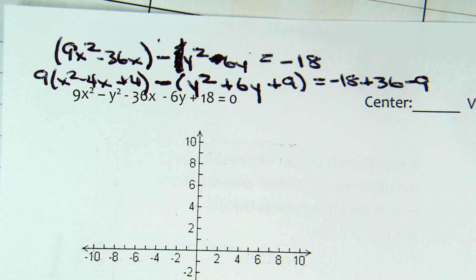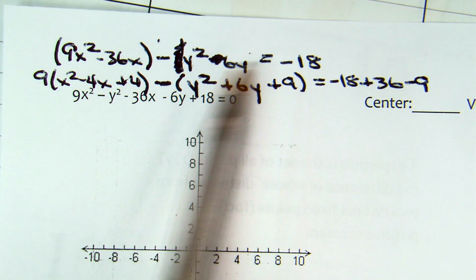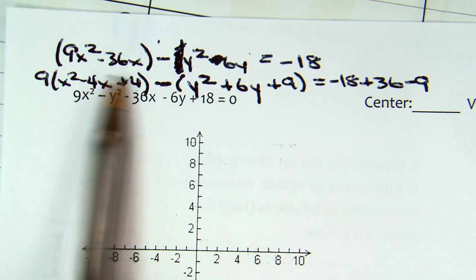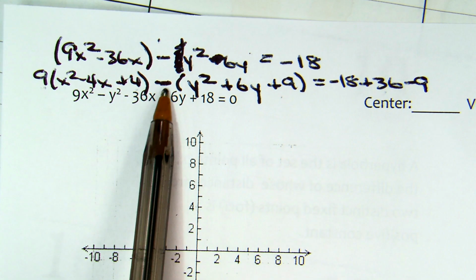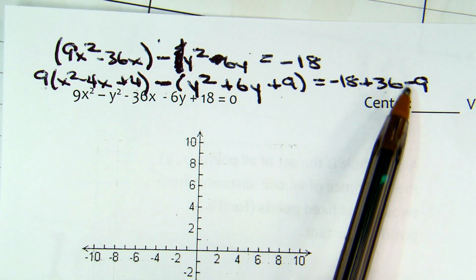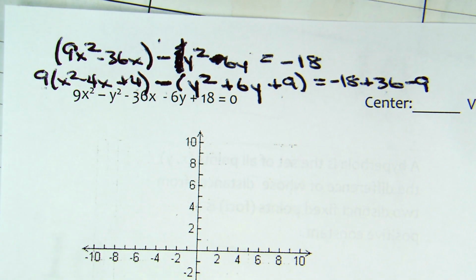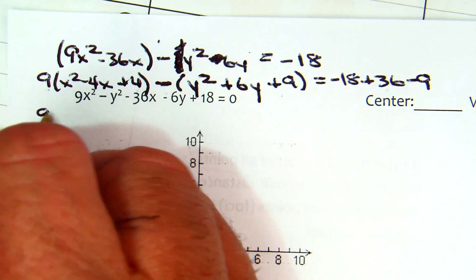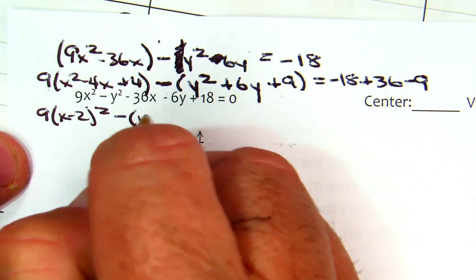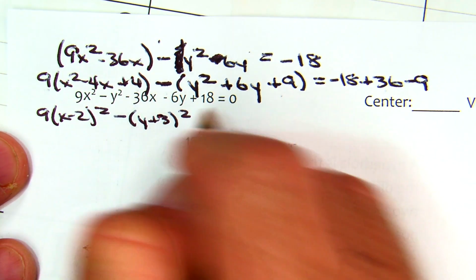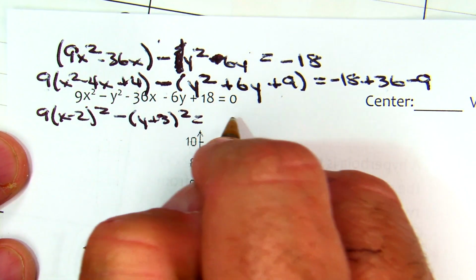Does everybody understand where the 36 and the negative 9 came from on the right-hand side? Because when I added 4 here, I actually added 4 times what? 9, which is 36. When I added 9 here, I actually added a negative 9. So that's a negative 9. Make sense? I'm now going to factor 9 times x minus 2 squared minus y plus 3 squared equals 9.